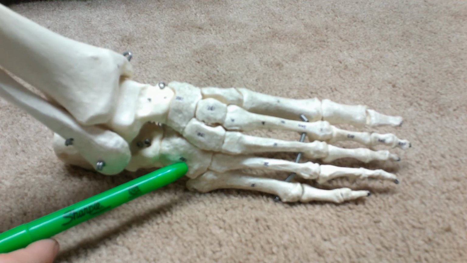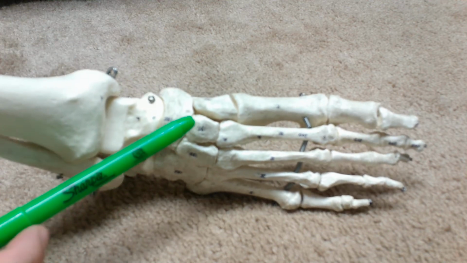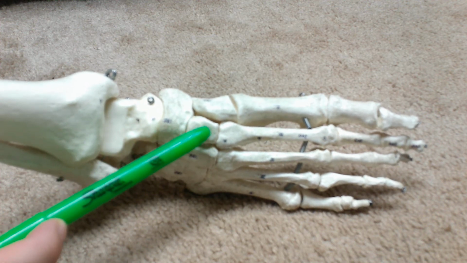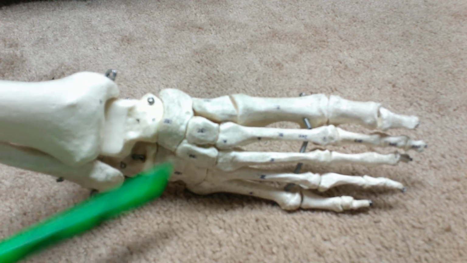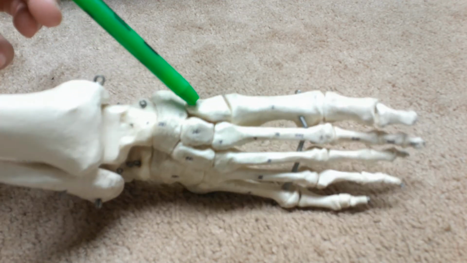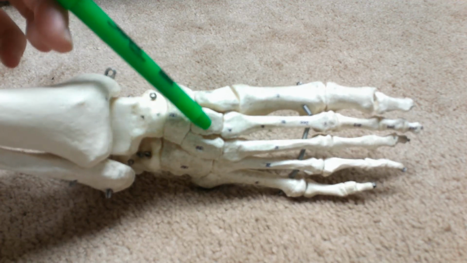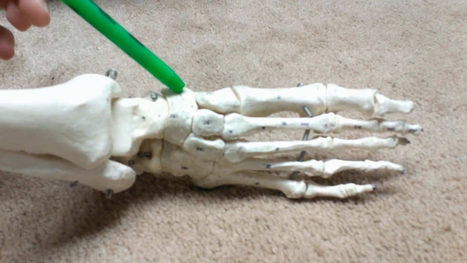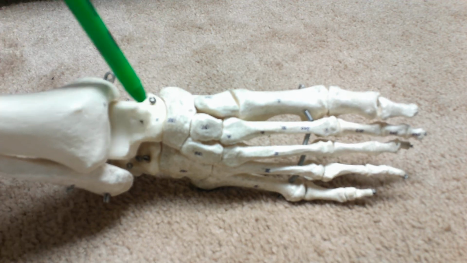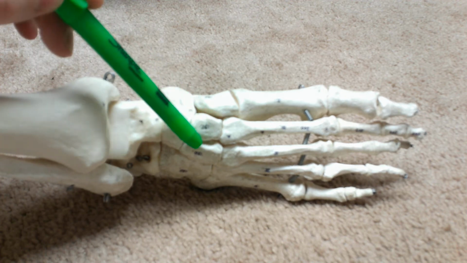And then we would have the lateral cuneiform, the middle or intermediate cuneiform, the medial cuneiform, and then just behind the 3 cuneiforms is where you'll find the navicular. Okay, so the navicular is located between the talus and the 3 cuneiforms.